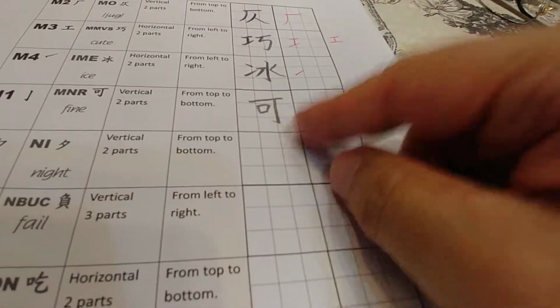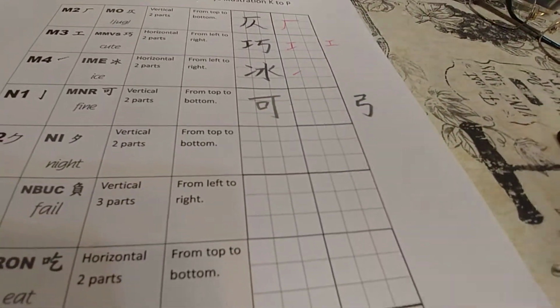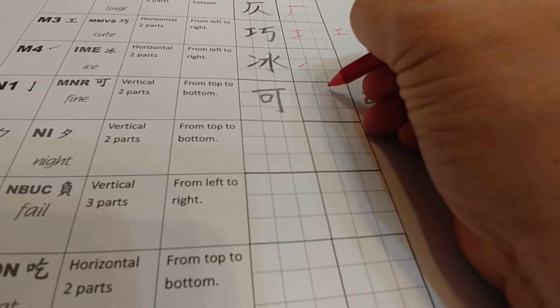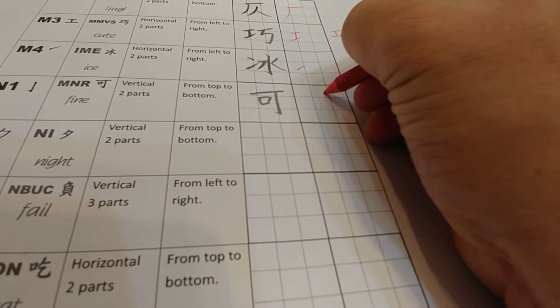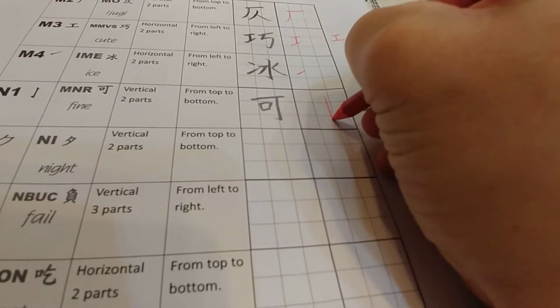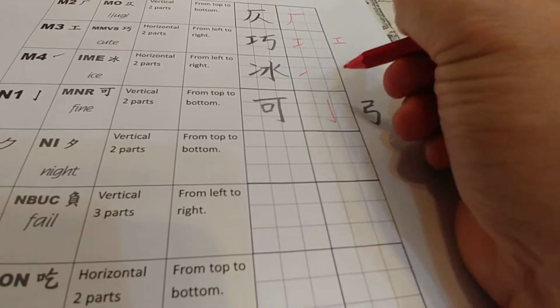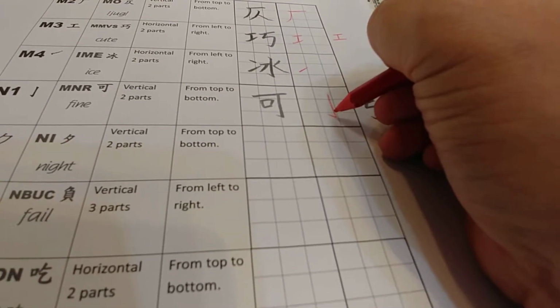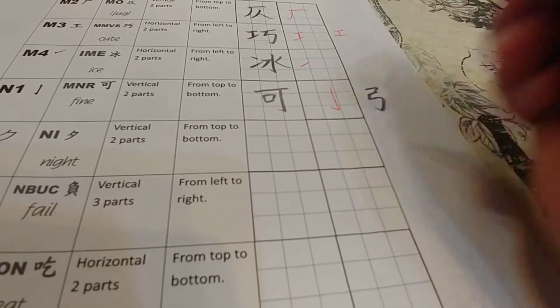This is 可, 可以的可. I repeat the auxiliary key N1 like this. The hook is the key here.